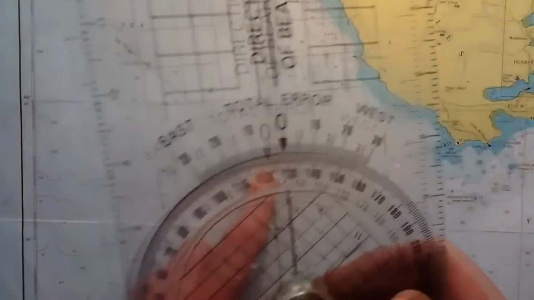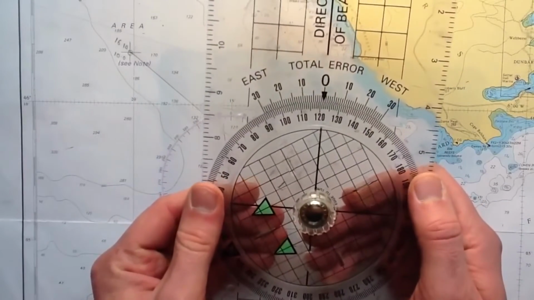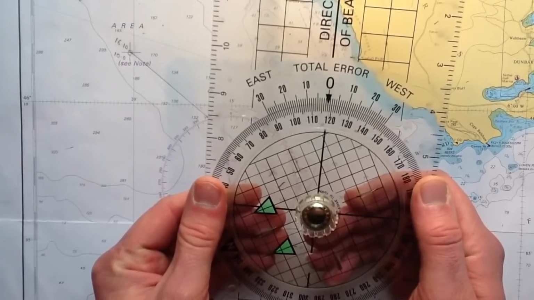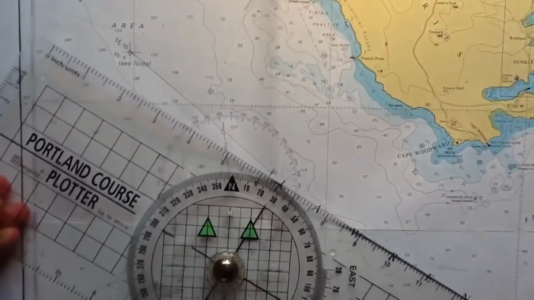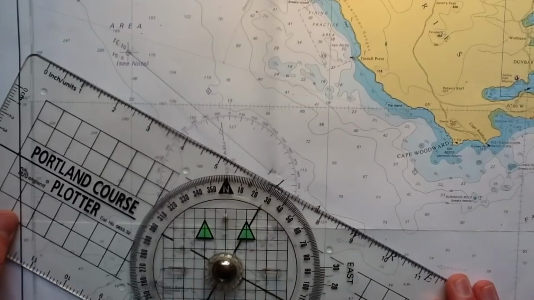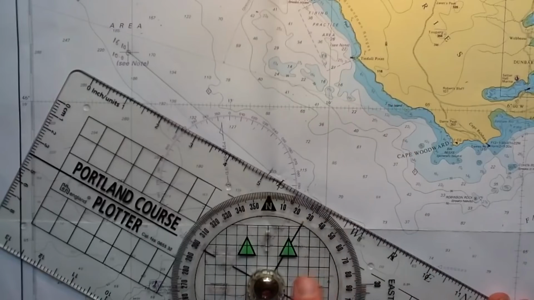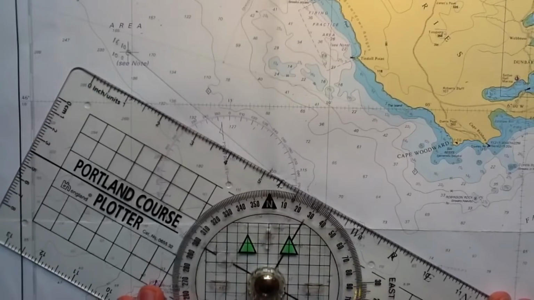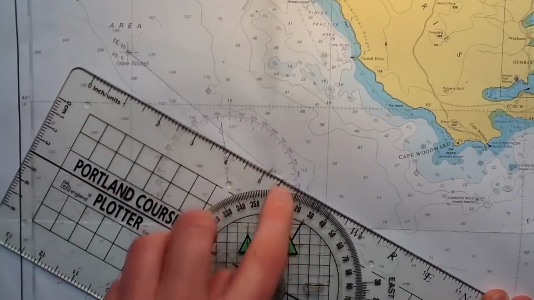Now, the first thing we do is we take our plotter. And as I said, the tide was running on a course of 118 true. We don't need to do any calculations or adjustments to that 118. That's in true, so it can go straight onto the chart. We turn the plotter, we line it up with the north lines on the chart lined up with the grid on the central bezel, which is about there, and then move it up this time so that the edge is touching the dead reckoning, the end of this line here.